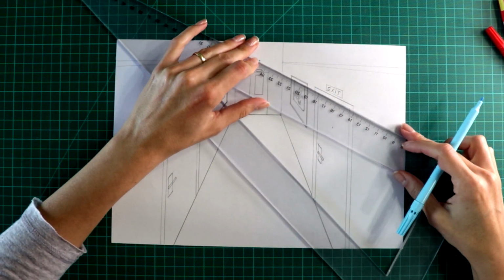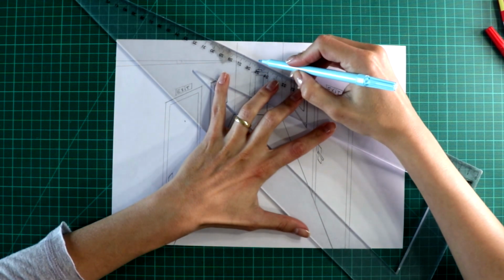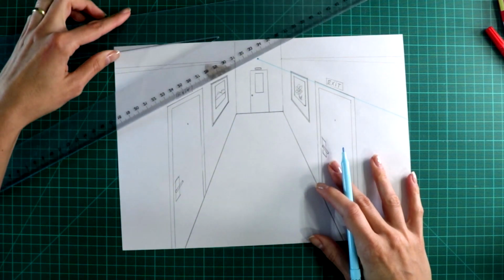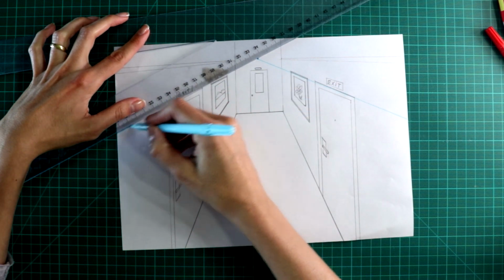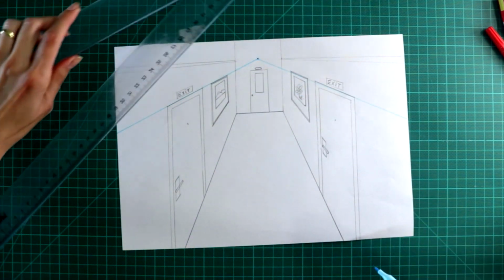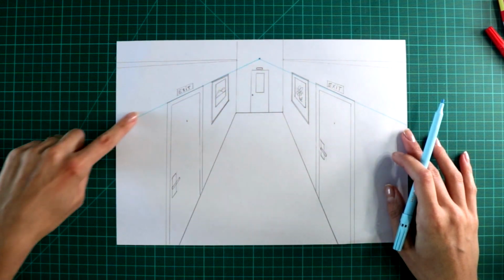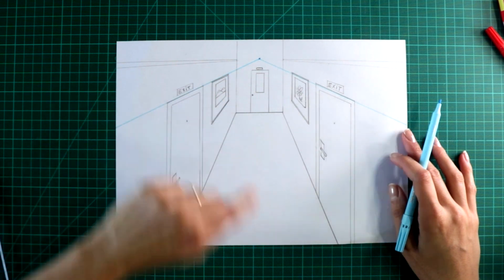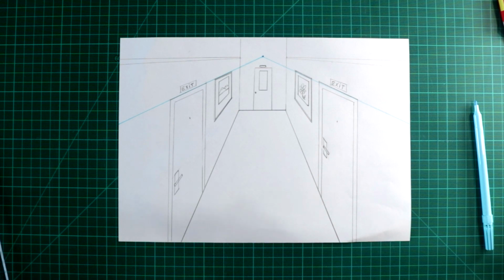So to draw the doors, we have to draw the guiding lines. First guiding line and second guiding line. So this guiding line over here is going to be the top of my door and the top of my picture. Okay, so now we are going to draw the door.